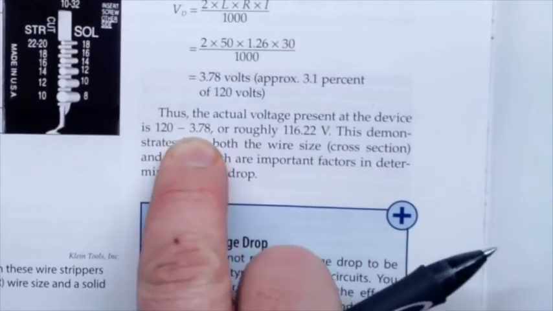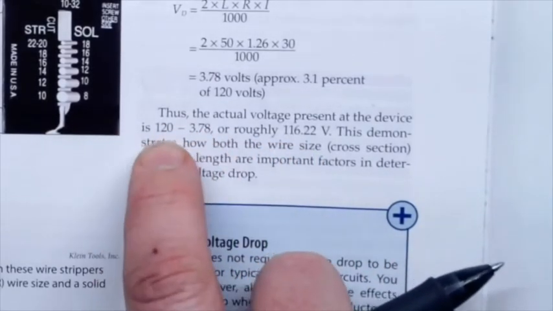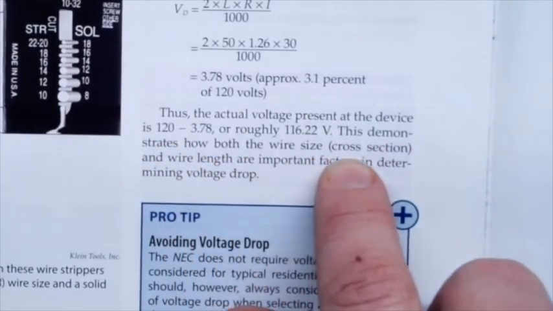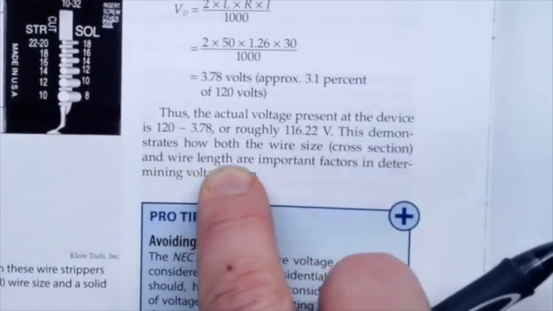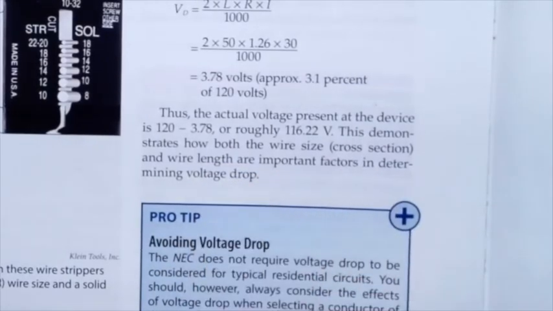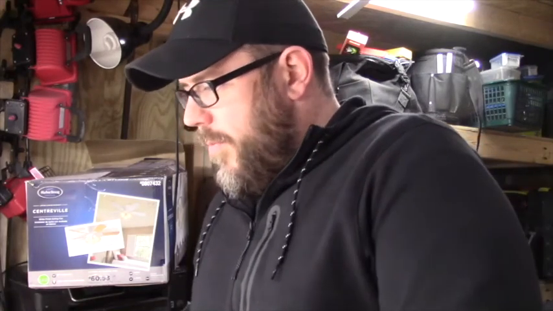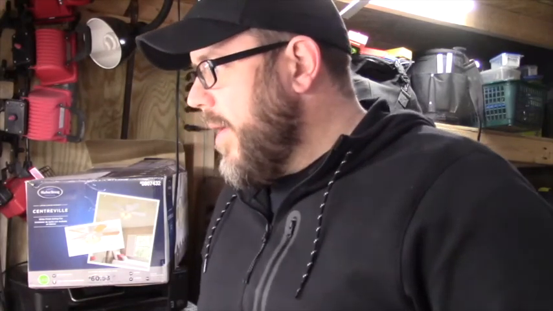3.78 is how much voltage we lost. They're telling us the circuit is 120. This demonstrates how both the wire size, the cross-section, and wire length are important factors in determining voltage drop. I hope that was a good start for voltage drop. We'll go over more of that as you guys see that you might need it.